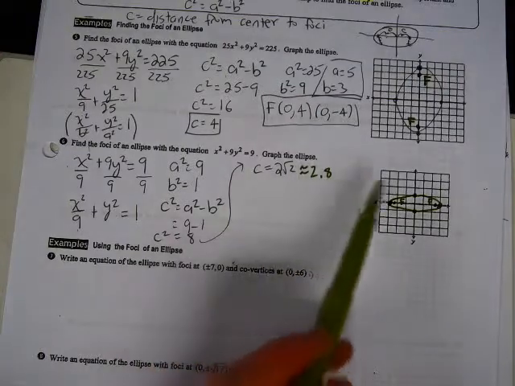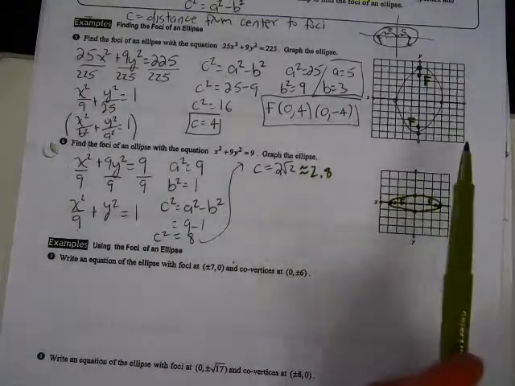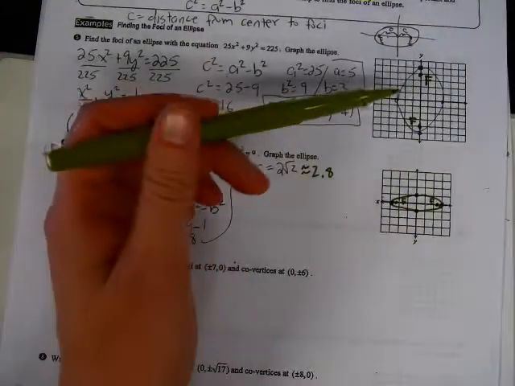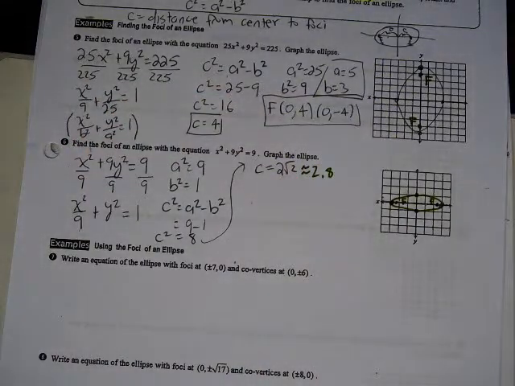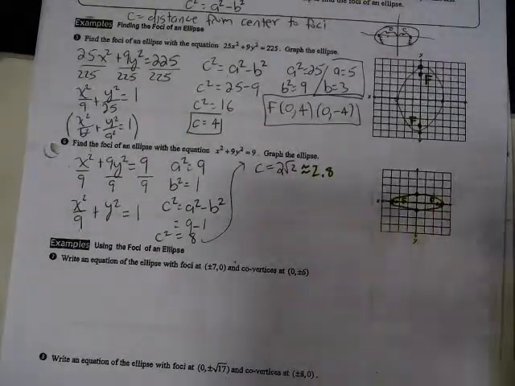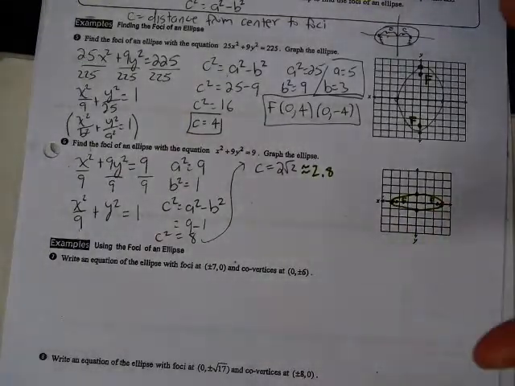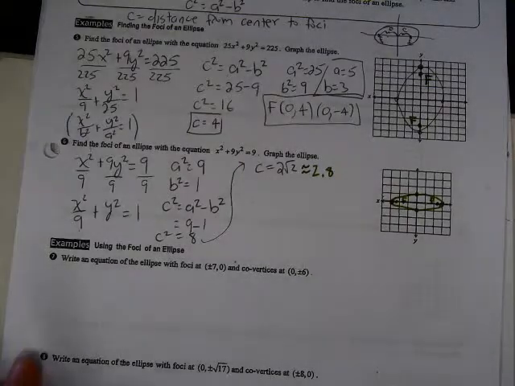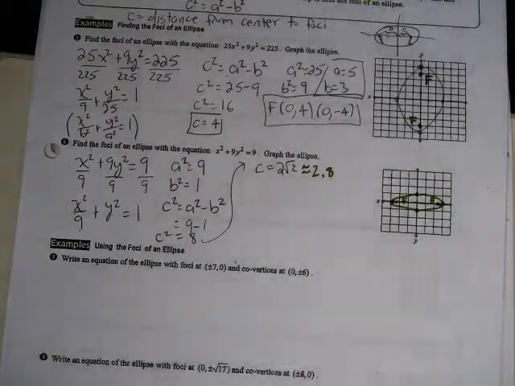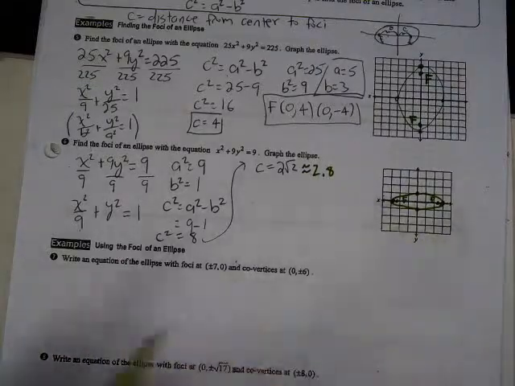What you might notice if you start graphing these is the closer together your foci are, the more your ellipse will start looking like a circle. Farther away they go, the longer it gets. So we're approaching maybe a circle and a line, I guess, stretching. Now all we need is to write the coordinates of those.